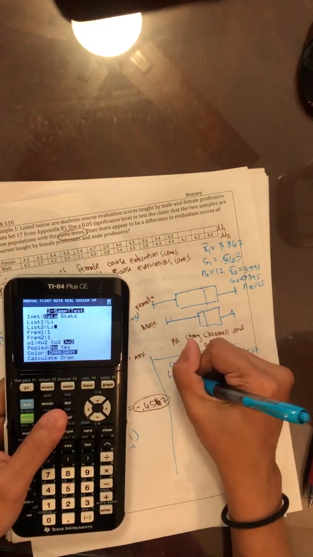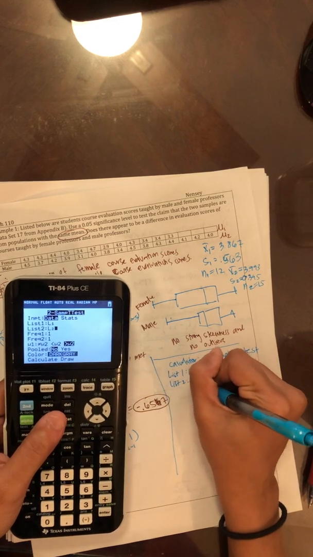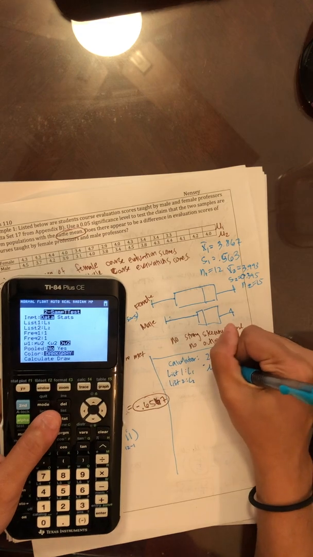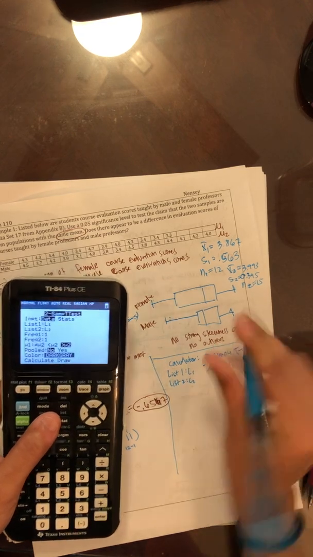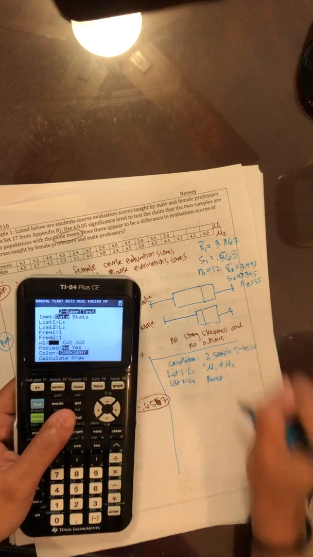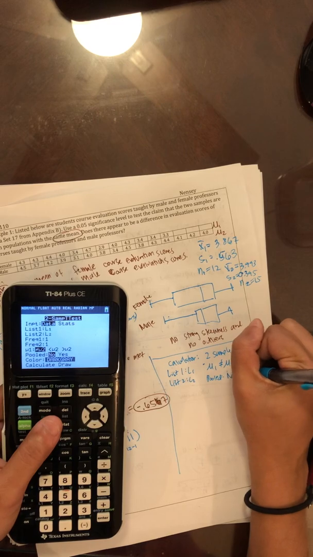So I'm just going to write List 1 is L1, List 2 is L2. Frequencies I don't have to write out, but I do have to write mu1 is not equal to mu2. Now pooled. Here's the thing, pooled only works with proportions, not with means. So pooled, I'm going to say no.